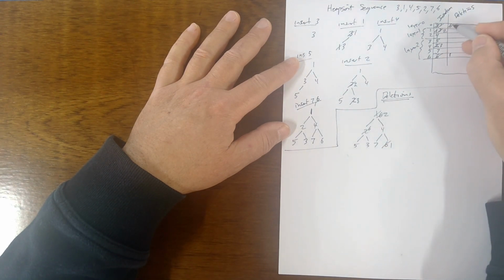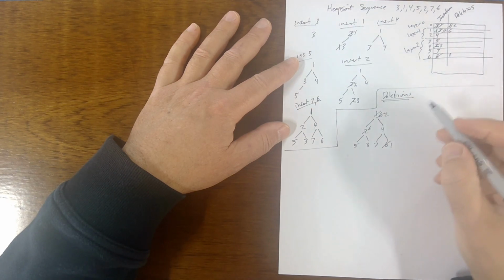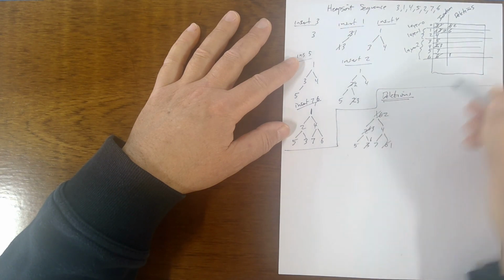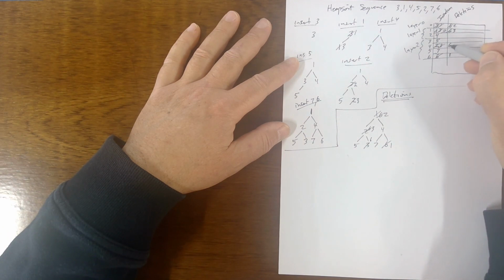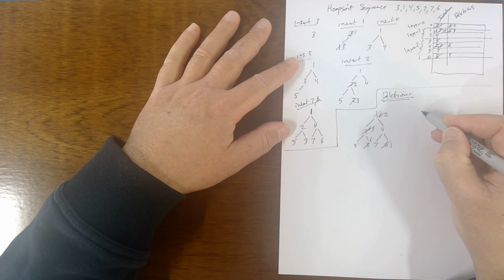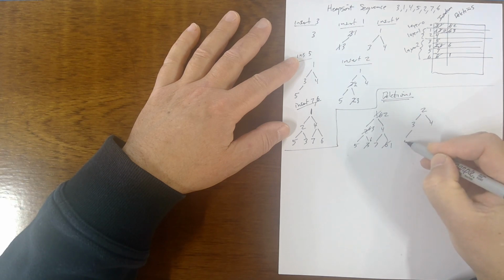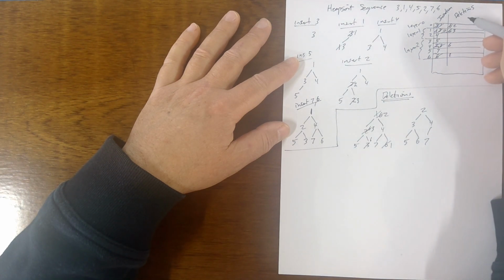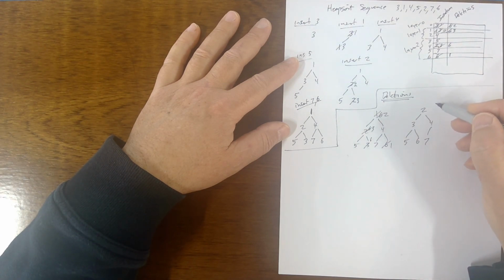So I swap the 2 and the 6. Okay. Then I compare again until there's no more swaps. The 3 is the smallest child, so I swap the 3 and the 6. Okay. And we came all the way down and we're done. So I'm going to redraw this thing because it's easy to get lost when you're doing this stuff. 2, 3, 4, 5, 6, 7.